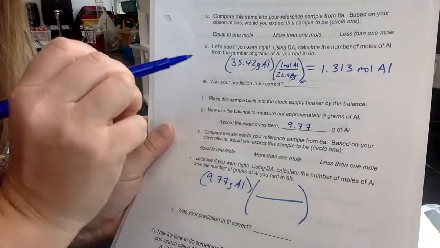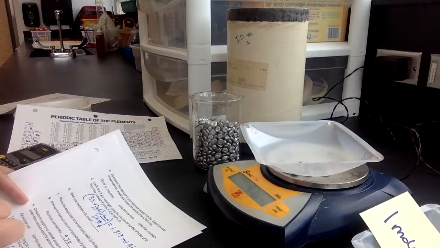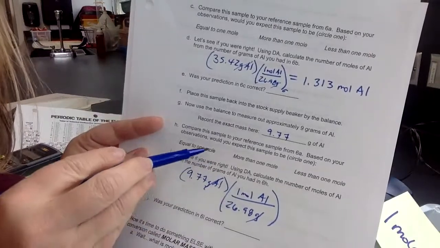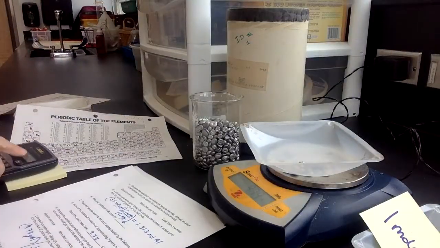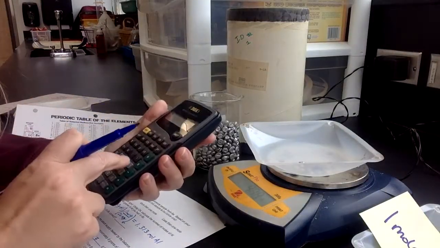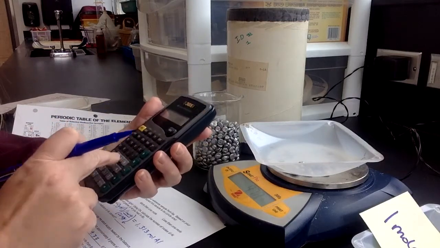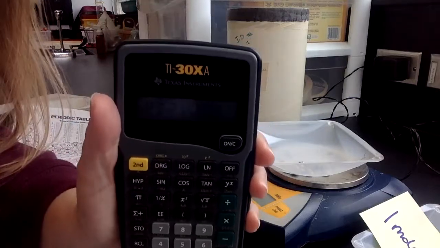So I'm going to use that same conversion I used up there, 26.98 grams for every 1 mole of aluminum. Grams will cancel. I'm left with moles, which is what I'm trying to figure out. So I'm ready to equal. This time I go 9.77 divided by 26.98 equals.